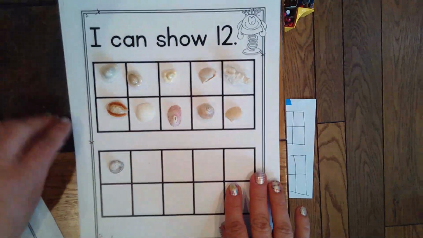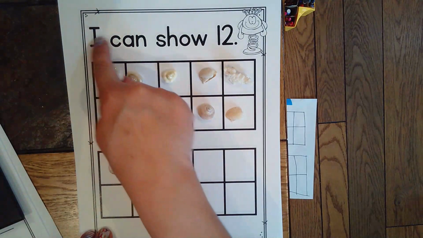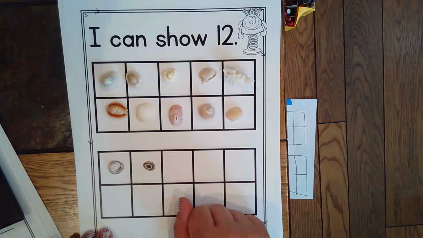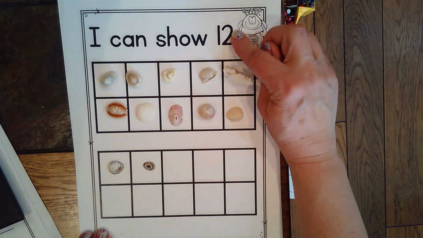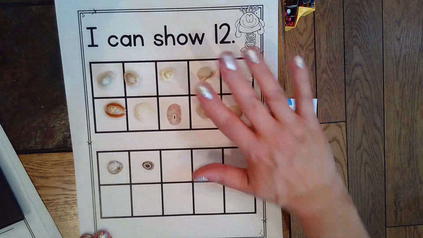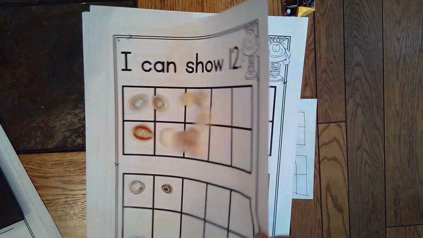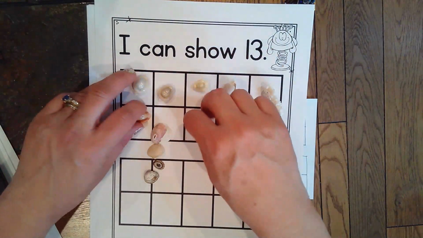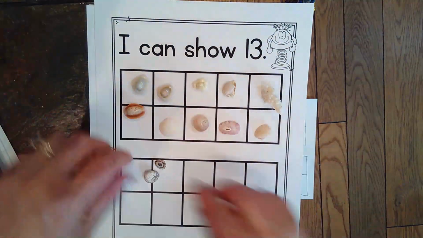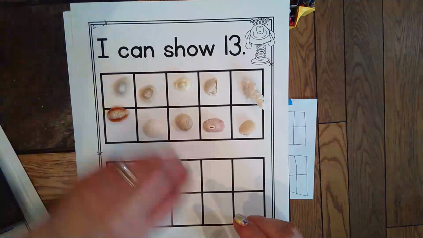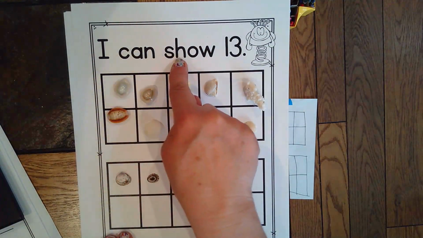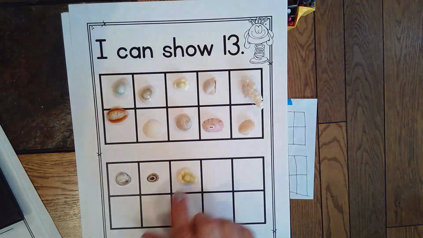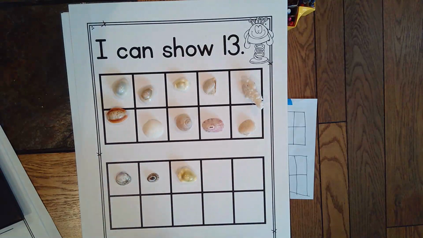One in each square, and then 2 more. I can show 12. 10, full frame is 10, 11, 12. Again, 12 doesn't sound like a teen, but it is because there's one group of 10. One, 2, and 3 more. I can show 13. There's our first teen sounding one. Group of 10, 11, 12, 13.